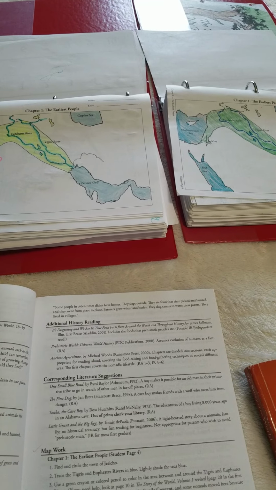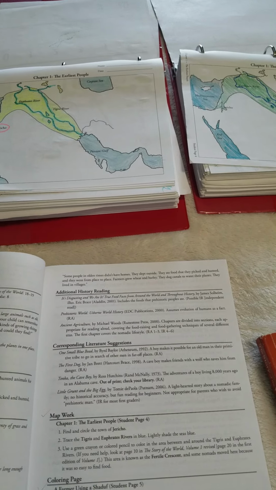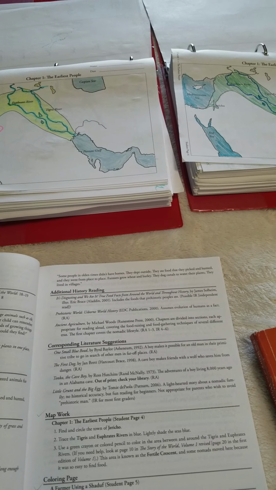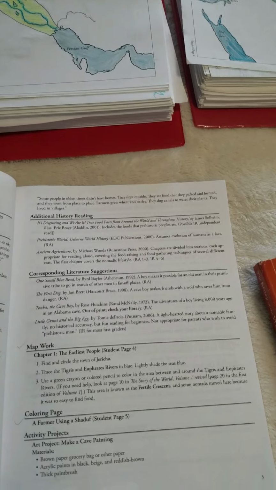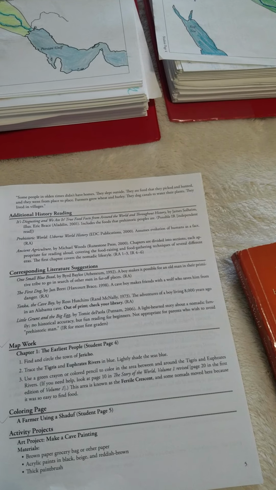And then number 3, use a green crayon or colored pencil to color in the area between and around the Tigris and Euphrates rivers. If you need help, look at page 10 in The Story of the World, Volume 1, revised, page 20 in the first edition of Volume 1.